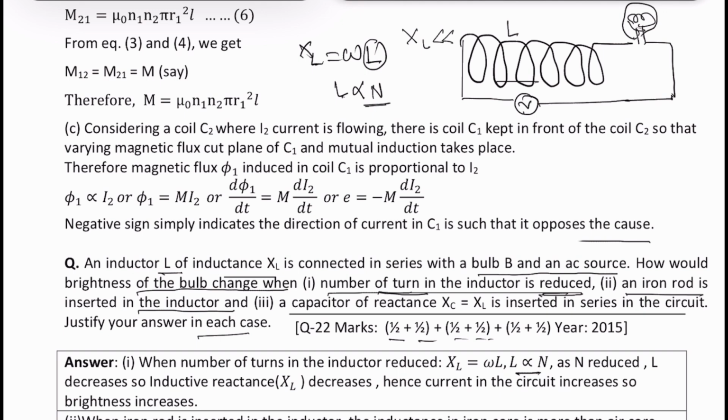Now if resistance is decreased, then what will happen? More current will flow, the bulb will glow brighter. So ultimately, in one sentence, if the number of turns decreases, current in the circuit will increase. Correct? Because the back EMF produced due to the self-induction will be less.